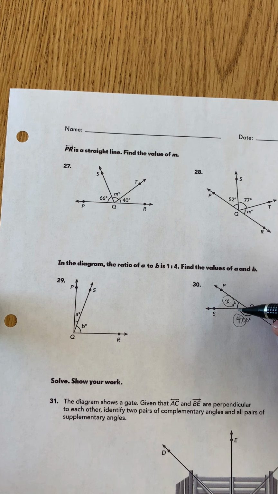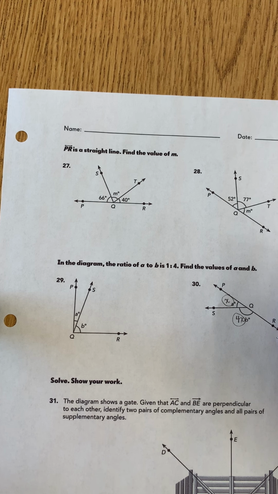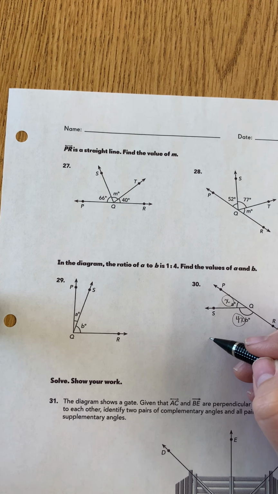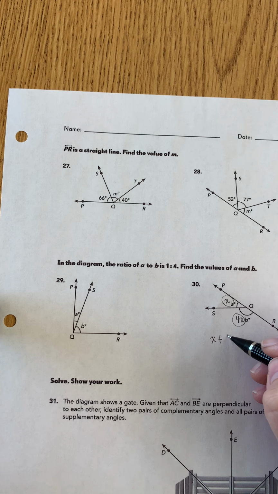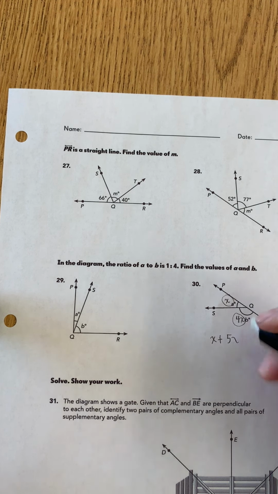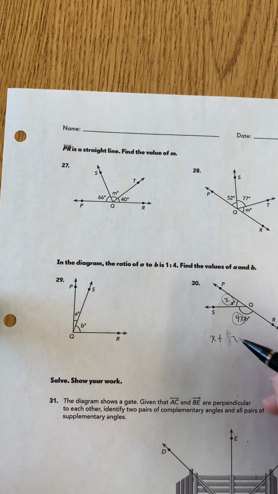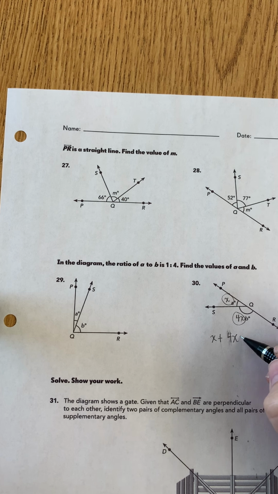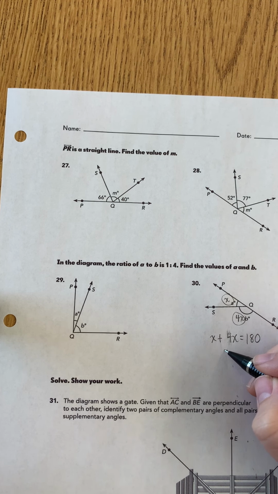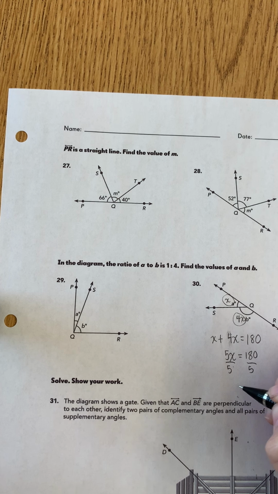If I add the two angles, it makes a straight line. A straight line is 180 degrees. So we've got x plus 5x, excuse me, I'm thinking ahead. It's not 5x. x plus 4x equals 180 degrees. Well, x plus 4x is 5x. You divide both sides by 5.